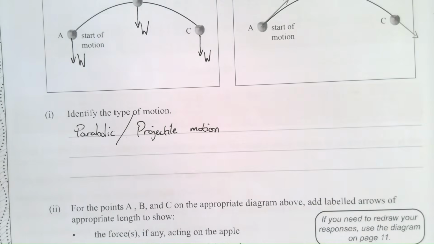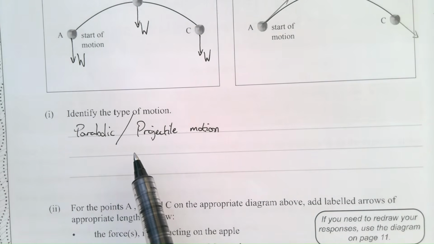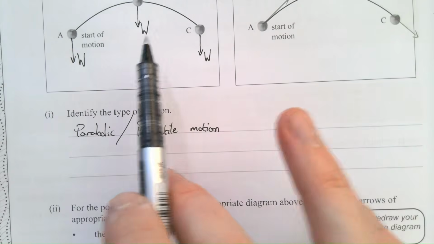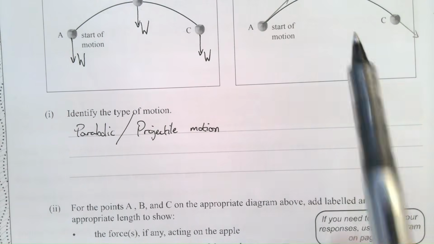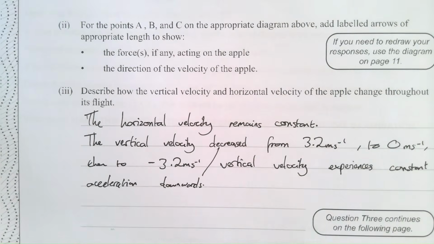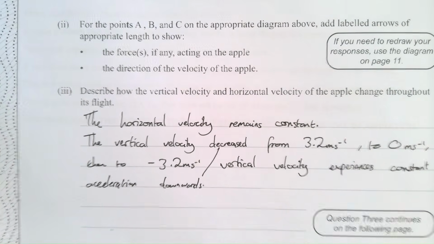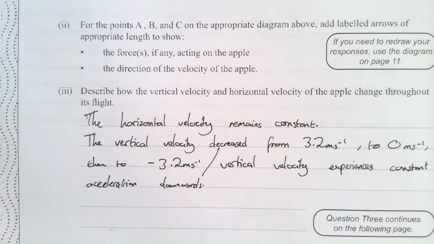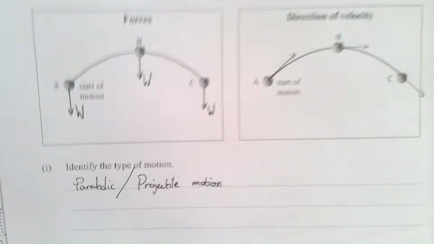For achieved, there's a long list of stuff. Either you gave the right name here, you gave the right force diagram, the right velocity diagrams, or said horizontal velocity remains constant in part 3, or said that the vertical velocity is consistently decreasing due to gravity. And then that was 3C. Last part, it's a bit of a long video, sorry about that.